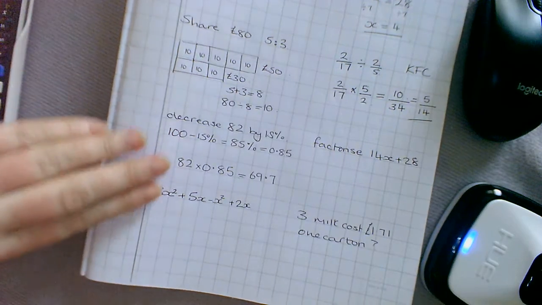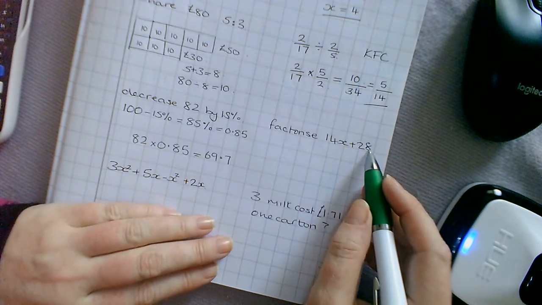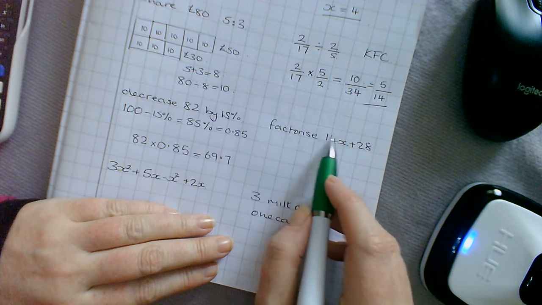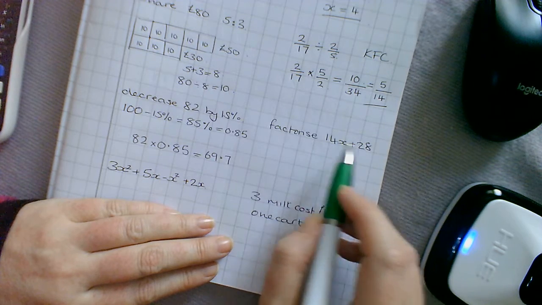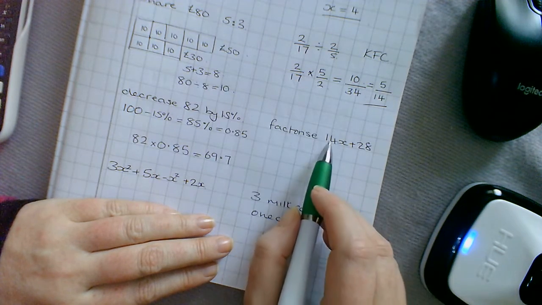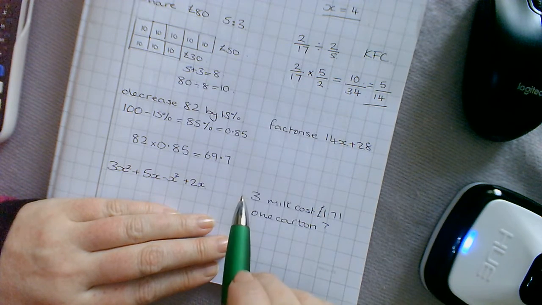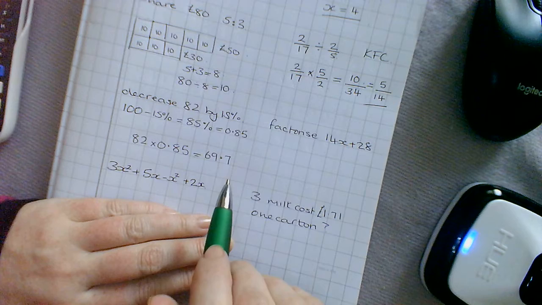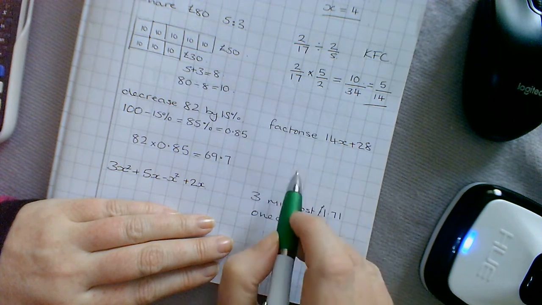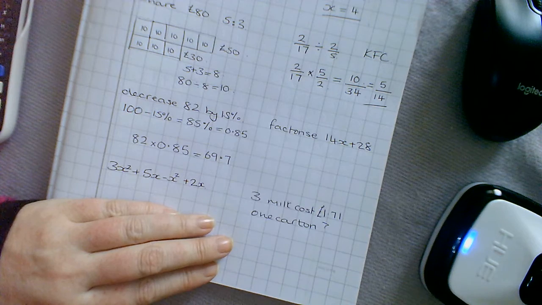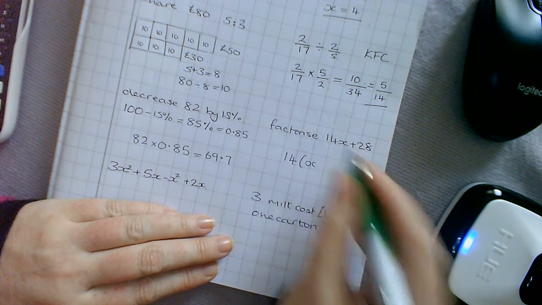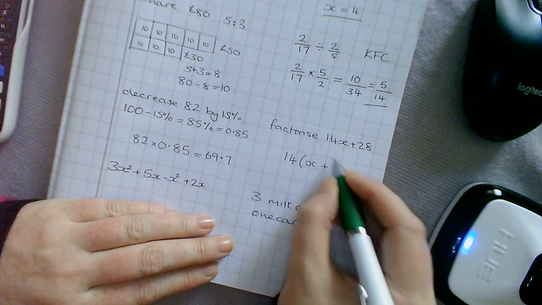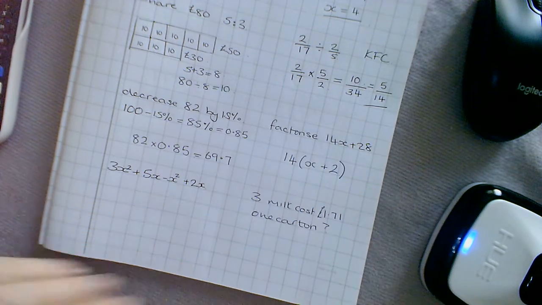make things easier on ourselves. Right, we've got to factorize. Factorize means put it into brackets and look, is there anything common between these two numbers and all the letters? There's no letters in common, so I won't worry about that. 14 and 28, I could take 2 out because 2 goes into 14 and it goes into 28. I could take 7 out because 7 goes into 14 and goes into 28. But I need to go with the biggest, and that is 14. 14 times x will give me 14x. 14 times what will give me 28? Well, it will be 2.